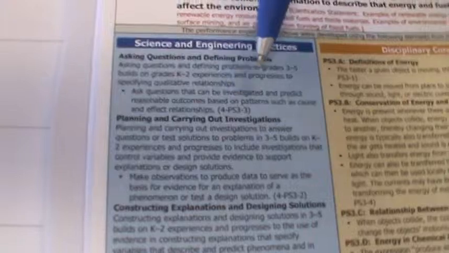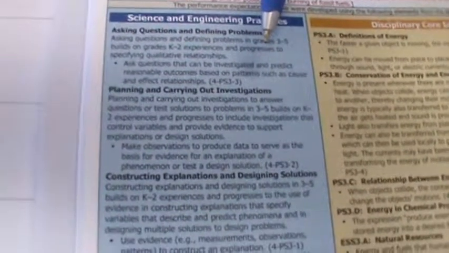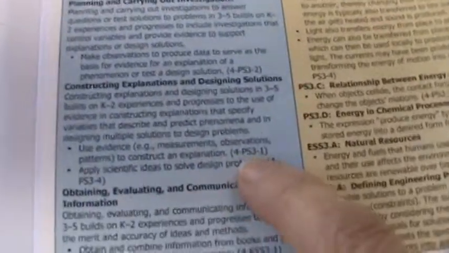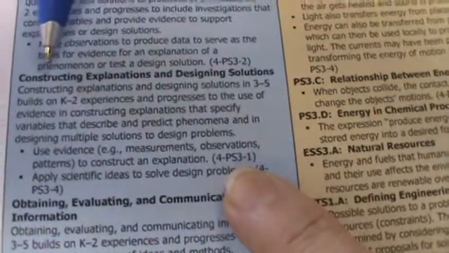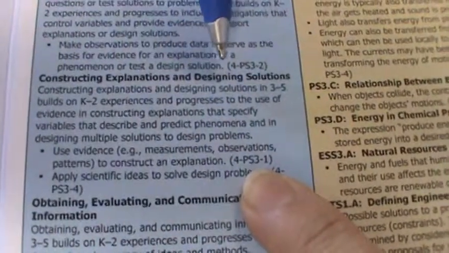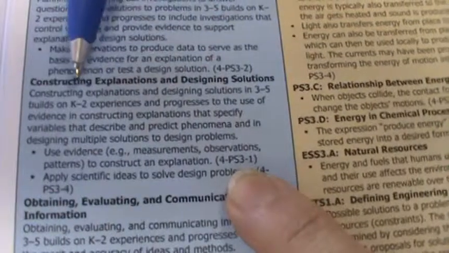The next part is S&E. I just shortened it. S&E is Science and Engineering Practice for this performance expectation. So I look in the blue, under Science and Engineering Practices, again for 4-PS3-1. I come down and find it. It is constructing explanations and designing solutions.